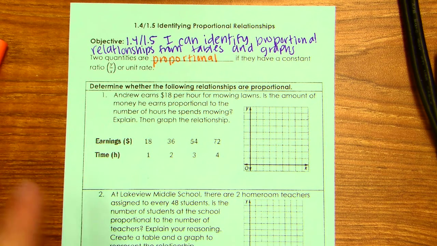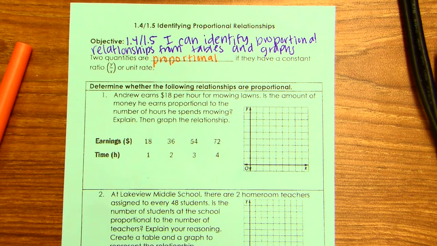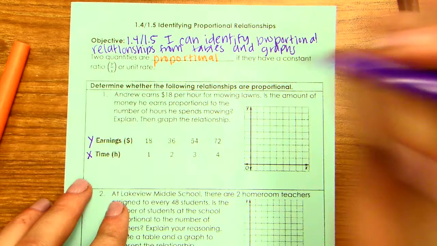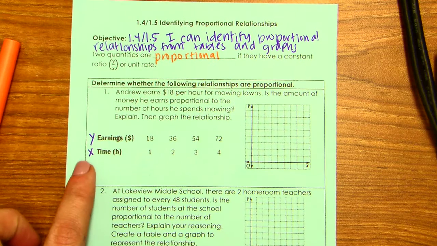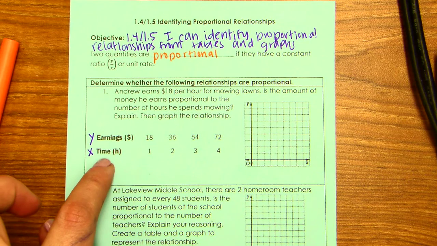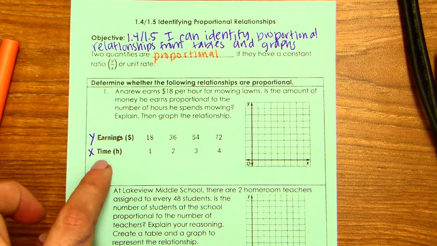So the first example says Andrew earns $18 per hour mowing lawns. Is the amount of money he earns proportional to the number of hours he spends mowing? Explain and graph the relationship. For this example, earnings will be y and time is x. X is always your independent variable and y is the dependent variable, and since how much you earn depends on how long you've been working, this one's dependent, this one's independent.